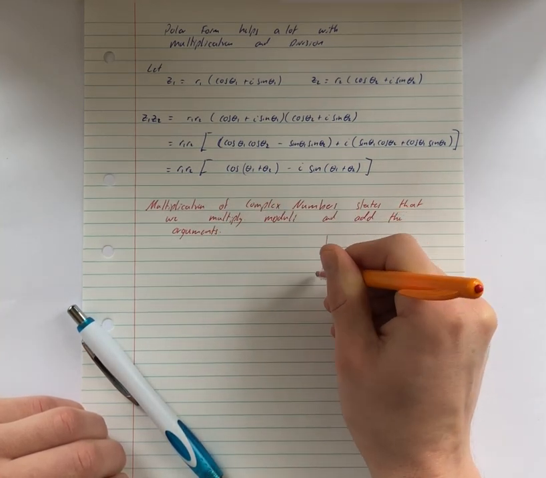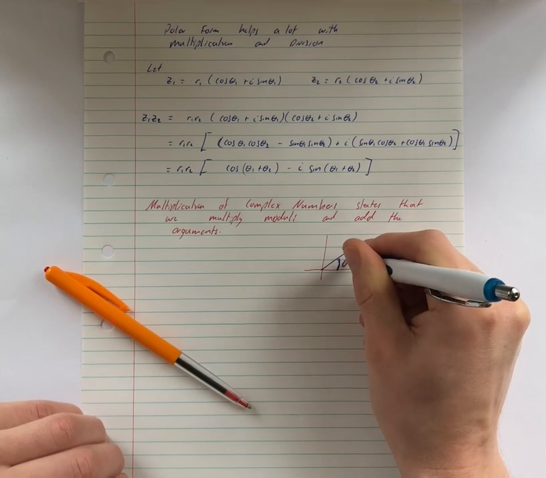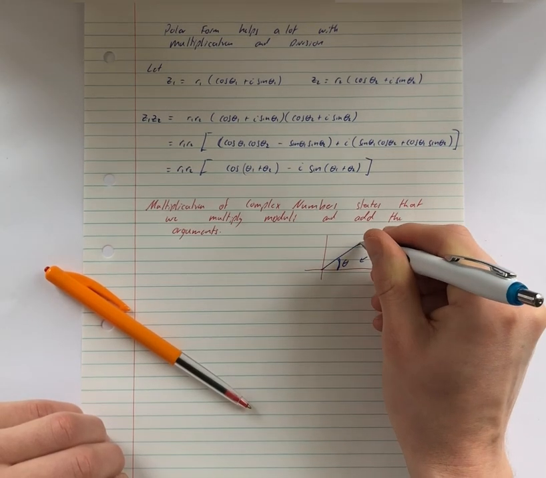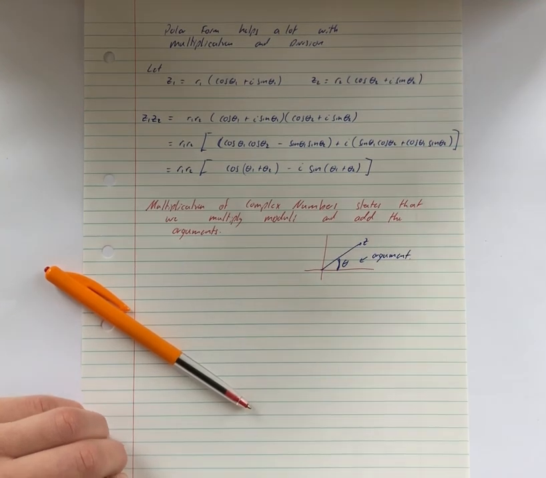So a rough sketch, this angle for a complex number z, we call that the argument.